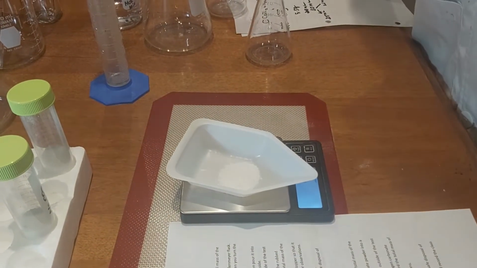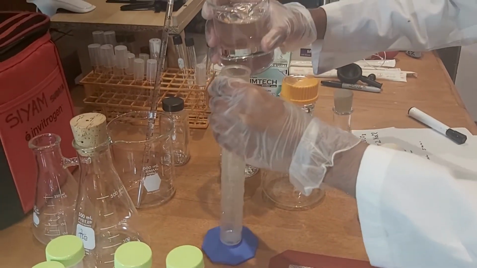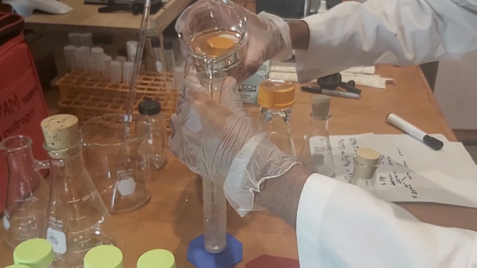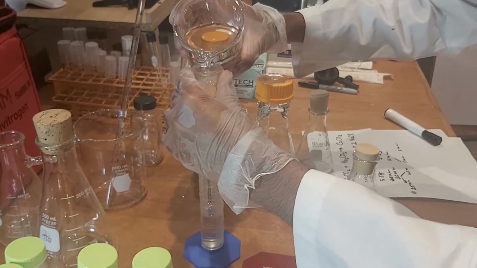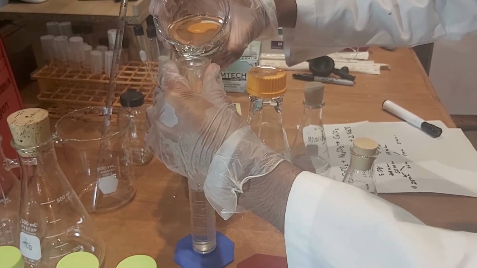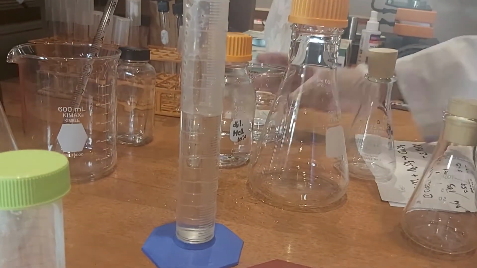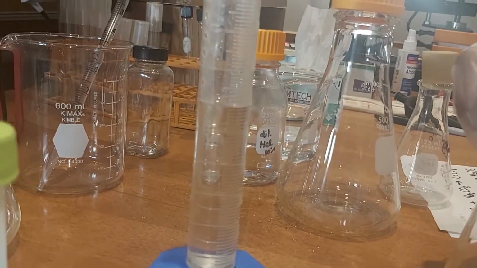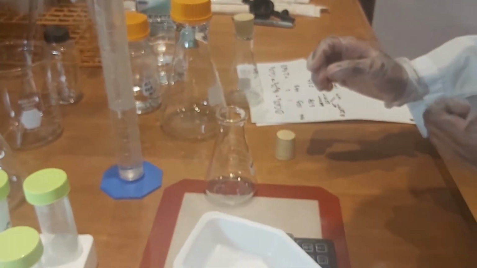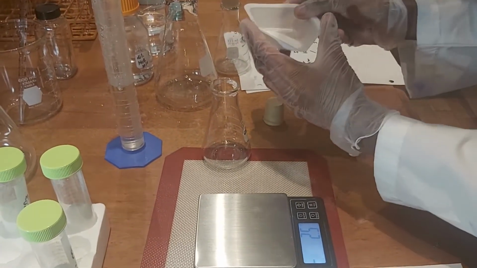And now we are going to measure out 50 milliliters of water in this graduated cylinder. So there it is. We have a flask to mix all the chemicals. We have a stopper here, and first we are going to put in the calcium chloride.